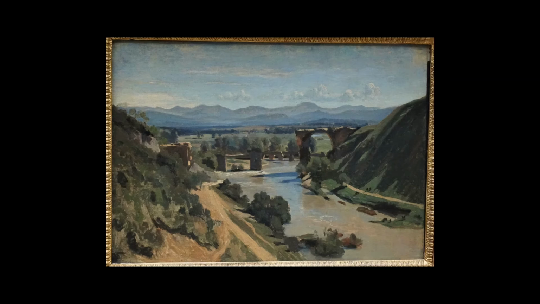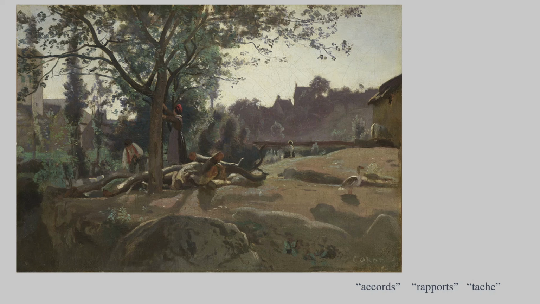This term, accords, keeps on cropping up in reference to Corot, as does its synonym rapport in the plural. So we can assume that it was the linchpin of how Corot taught. He taught his students not only how to paint, but how to see and to paint accords and rapport.